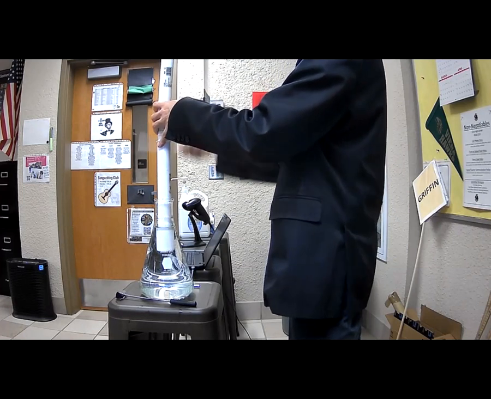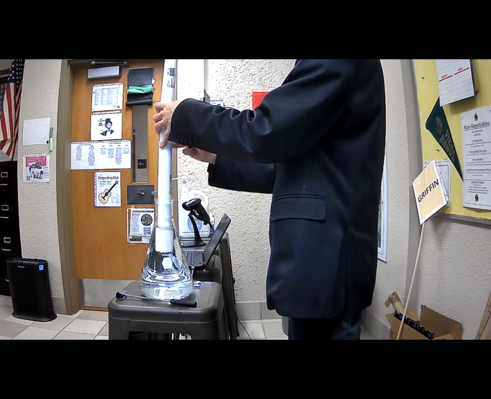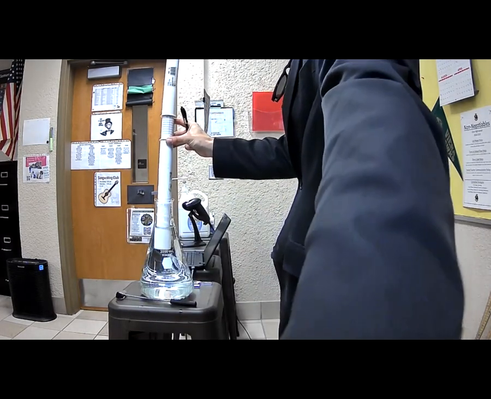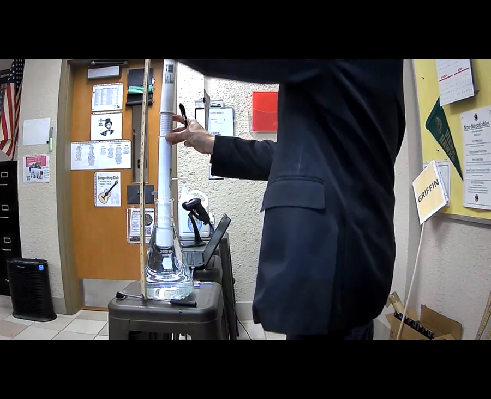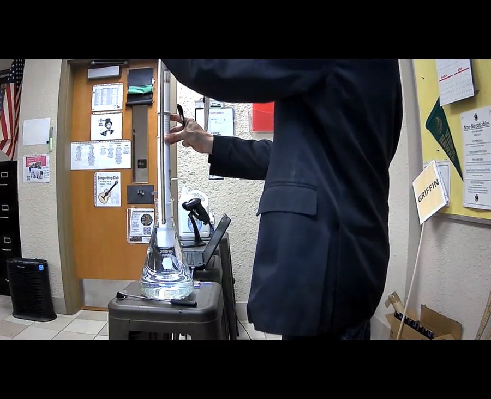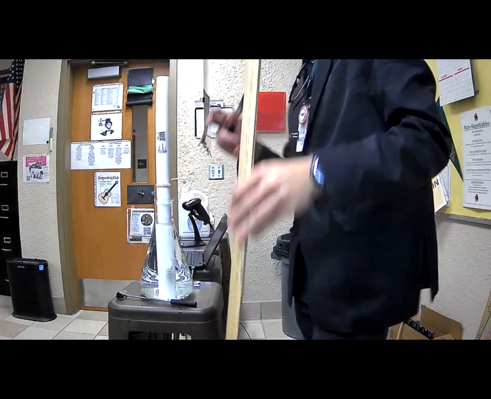All right, now this one's real subtle, but I think it's pretty close to there. How accurate this one's going to be. Again, 62 centimeters, 62.